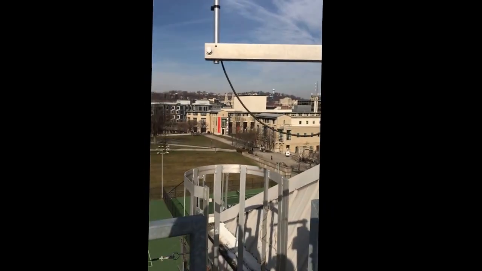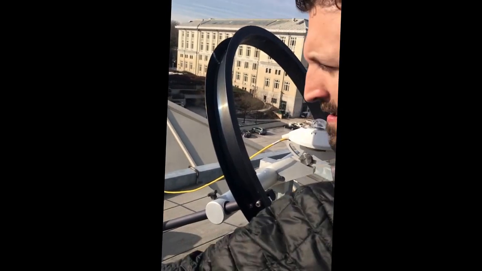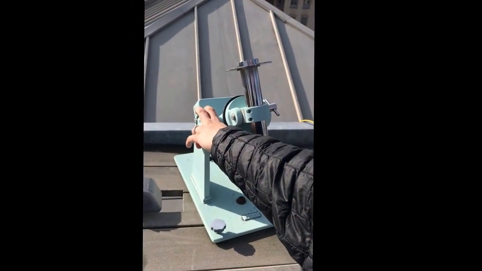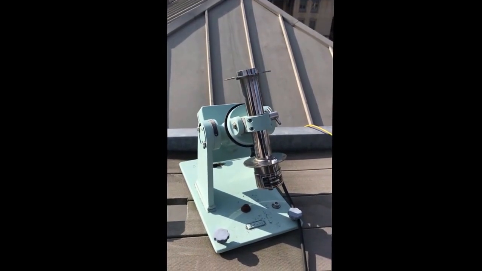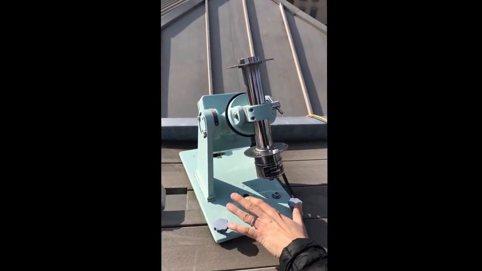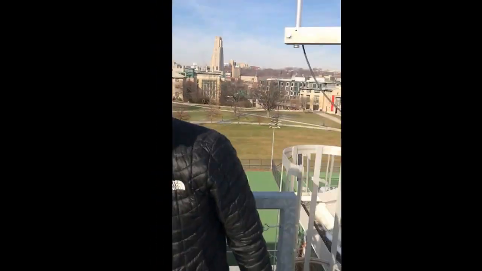We also have a direct solar radiation and a diffuse solar radiation sensor. Unfortunately, the mechanism to track the sun is not working as of now. That's the problem. But that's the location of our direct, diffuse and global solar radiation sensors.